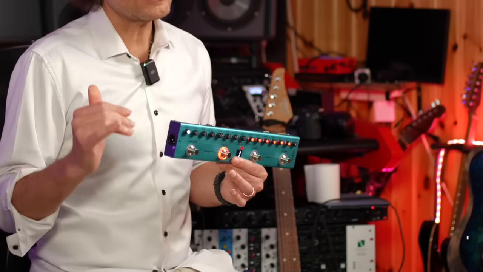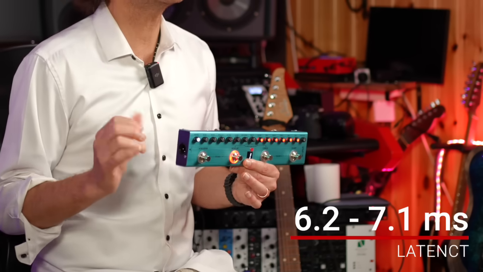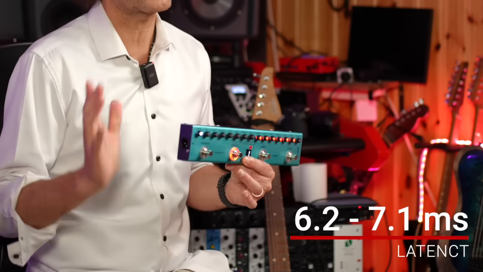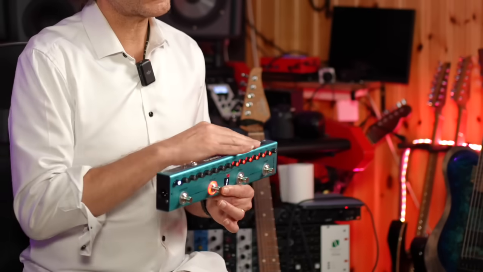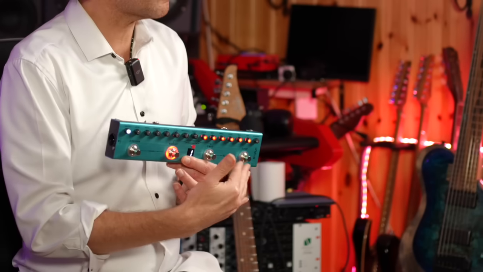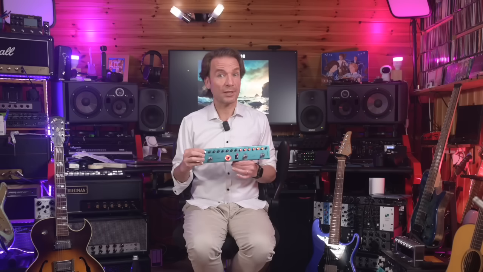The latency that I have tested is around 6.2 and 7.1 milliseconds, according to what you are using in the chain: profiles, amp modeled, IRs, etc. So we have a pretty big value here, and I will make a dedicated latency video later on in the channel for you to have more info on the latency performance of this unit.